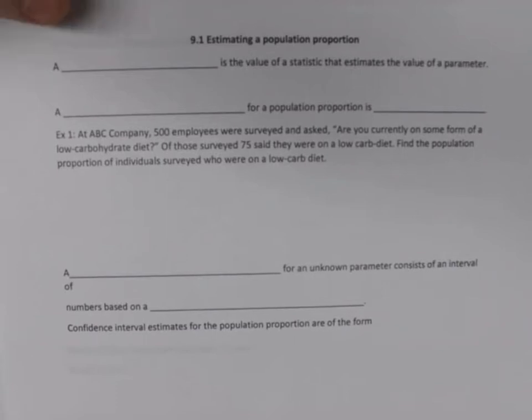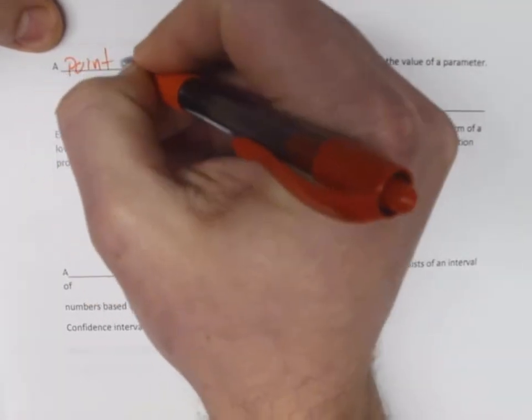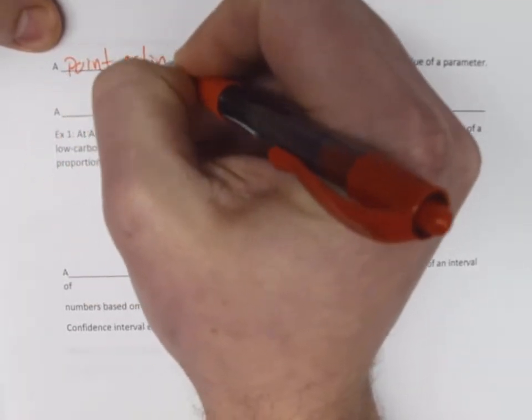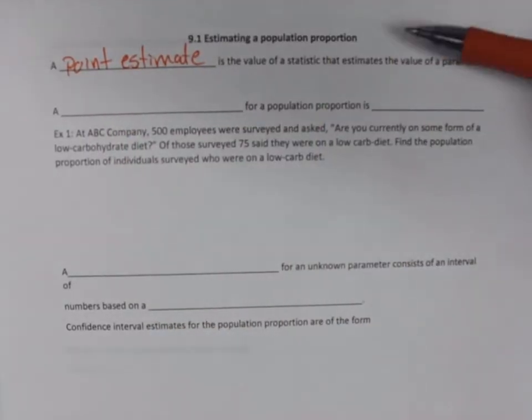Alright, so first a blank, so a point estimate. A point estimate is the value of a statistic that estimates the value of a parameter. Alright? I know it doesn't mean a whole lot right now, but as you do some problems and you read back through this again, some of this will be a little clearer.